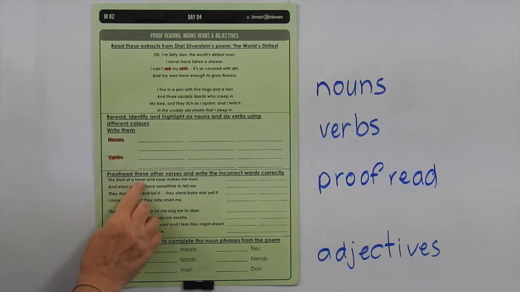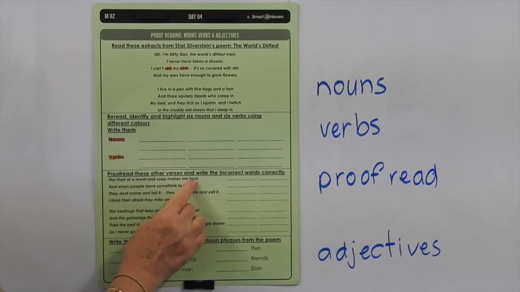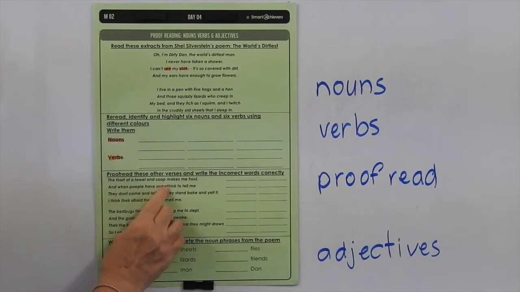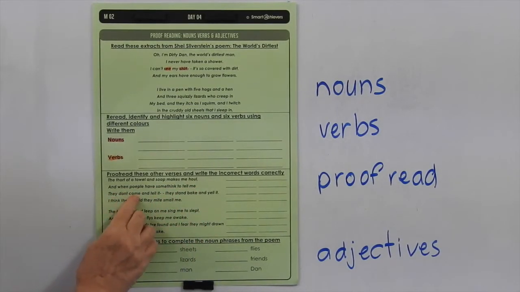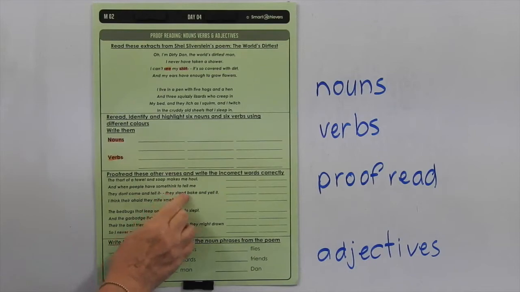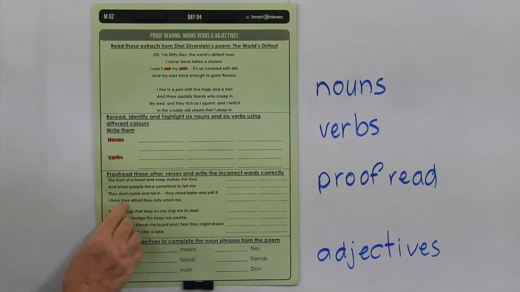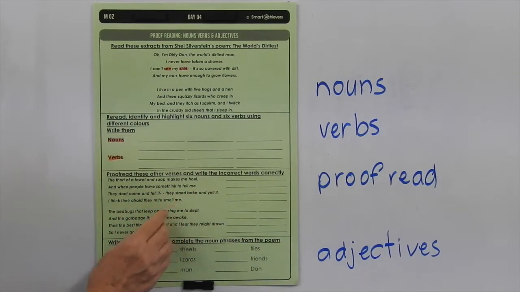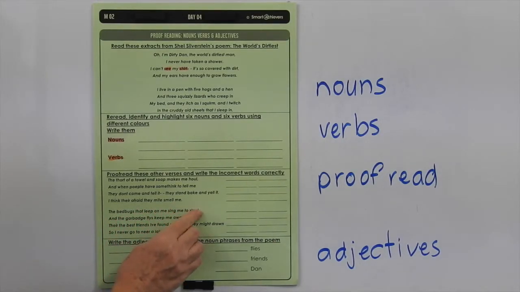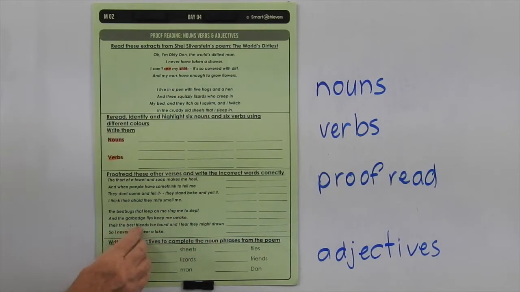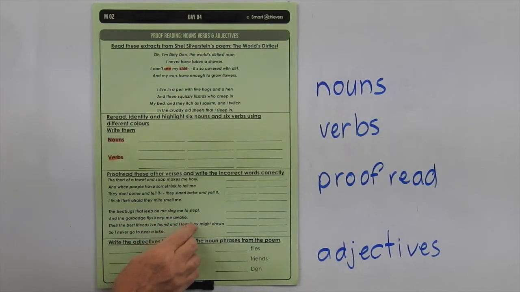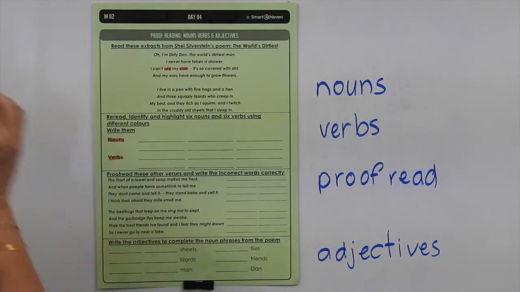So the thought of a towel and soap make me howl, and when people have something to tell me, they don't come and tell it, they stand back and yell it. I think they're afraid they might smell me. The bedbugs that leap on me sing me to sleep, and the garbage flies keep me awake. They're the best friends I've found, and I fear they might drown, so I never go near a lake.